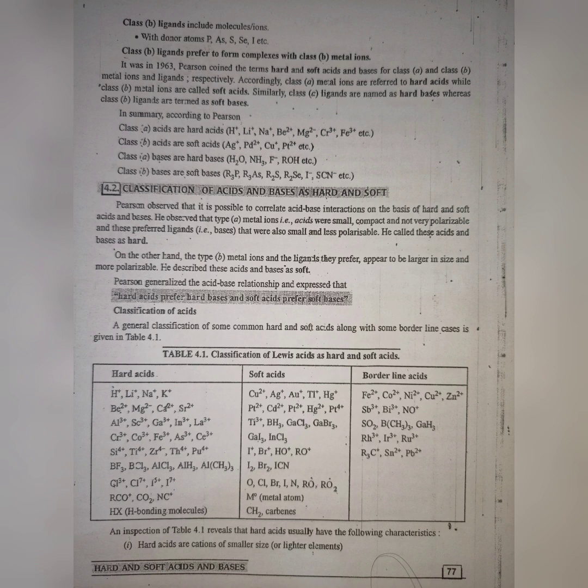In 1963, Pearson coined the terms hard and soft acids and bases for class A and class B metal ions and ligands respectively. Accordingly, class A metal ions are referred to as hard acids, while class B metal ions are called soft acids.